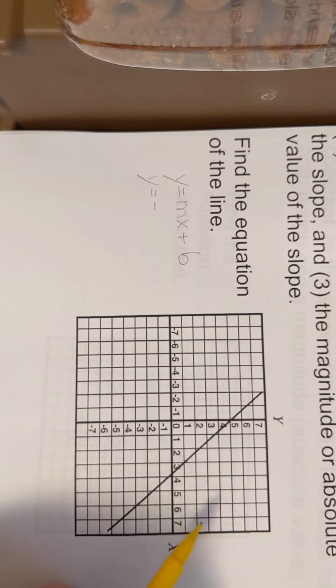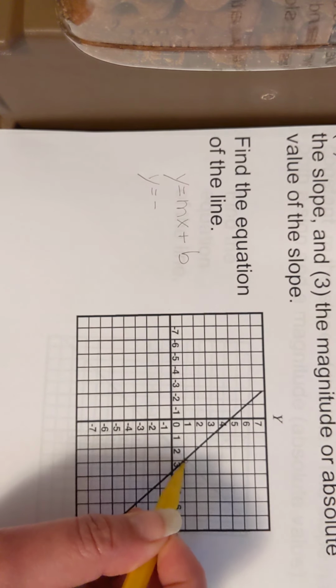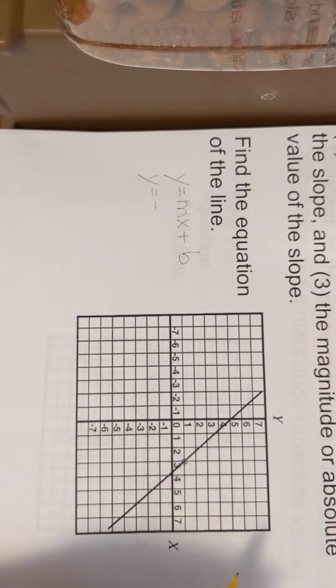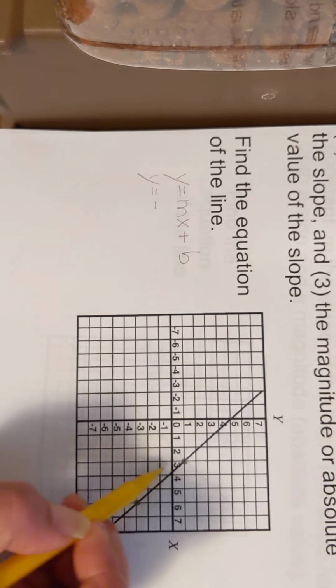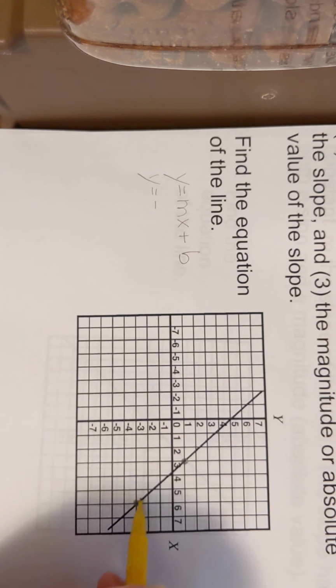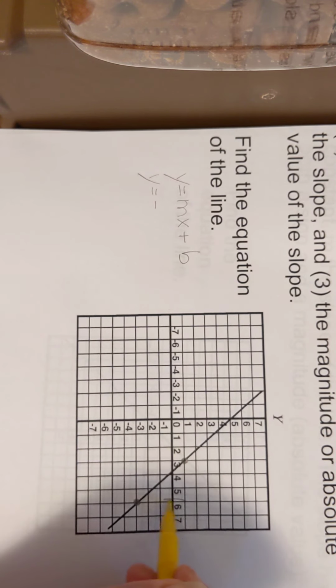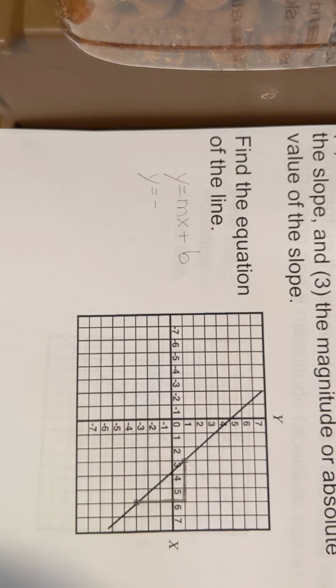To find the slope, I'm going to look for two points where it is crossing or intercepting. It looks like here's a good point. Here's another good point where it is crossing at an intersection. So I'm going to draw my triangle. I already know this is part of my triangle. So there's part, and there's part. Now I have a full triangle.